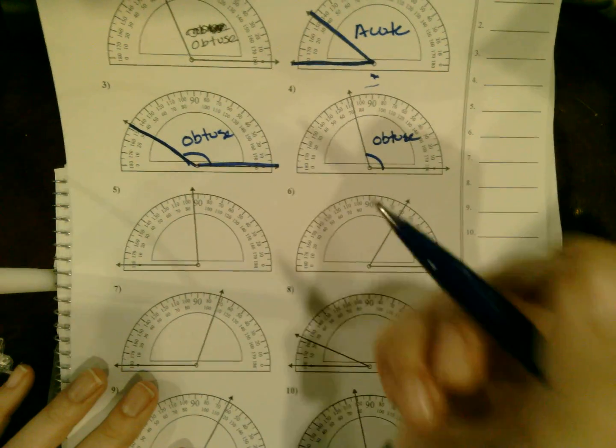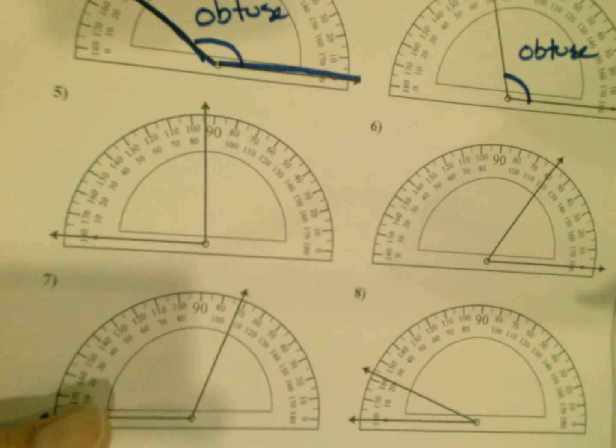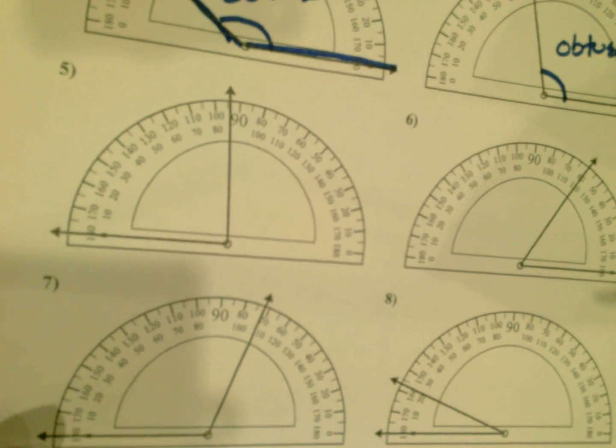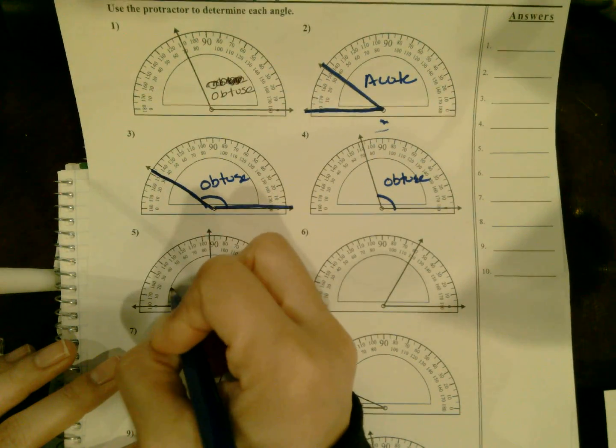All right. Number 5. It kind of looks like 90, but let me zoom in for you. Is it exactly at the 90 degree mark? Nope. It's a little less. So we're going to call this one less than 90. So it's acute.